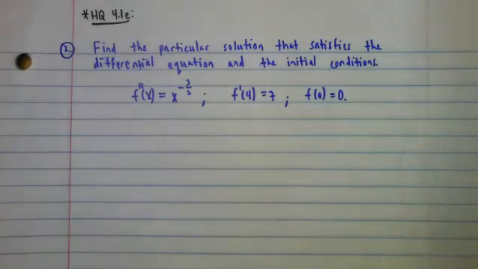I was thinking it would be a good idea to go over one of the questions from the HQ for today, which is HQ41E, and it's the second question. It's a little bit trickier of a question, and it's really good preparation for the type of question that you might see on your indefinite integrals quiz. So let's get to it.